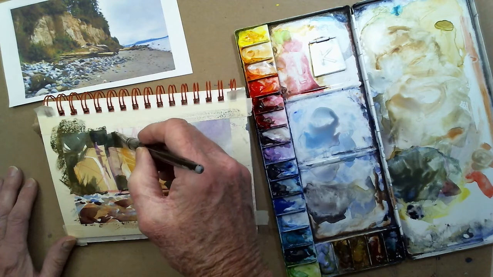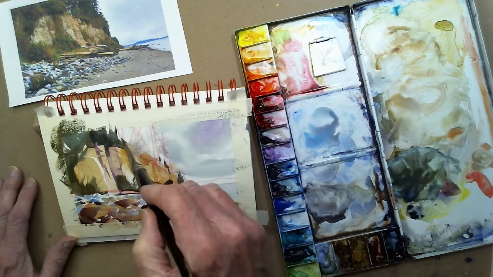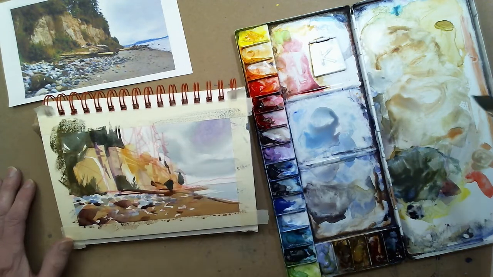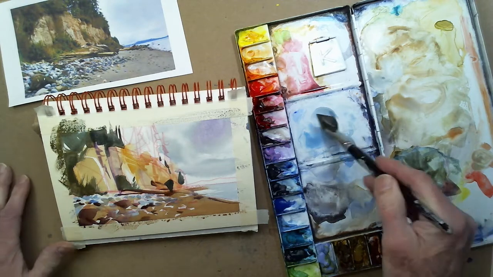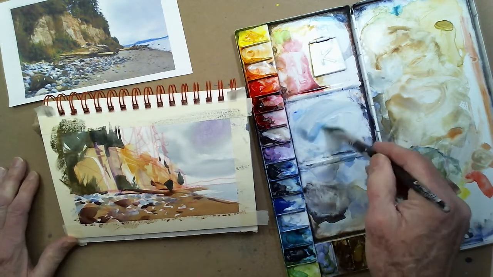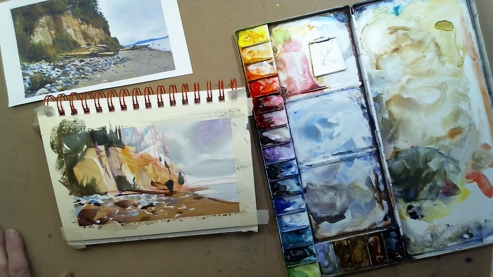And it kind of goes up and then it goes over. And I want to make sure that I have my sky hole left. In fact, I'm going to add a little bit of blue back here to make sure that happens.